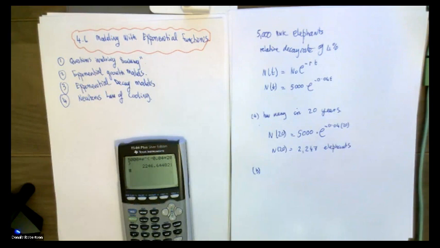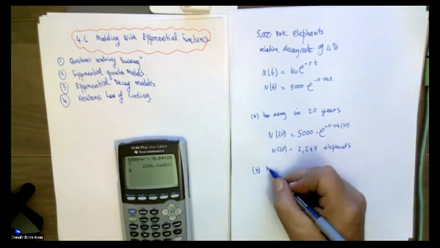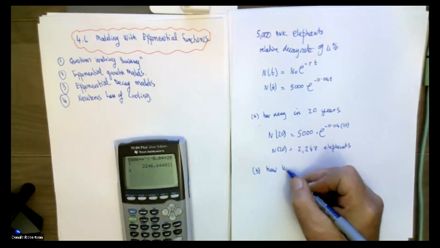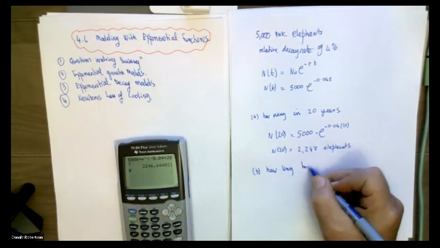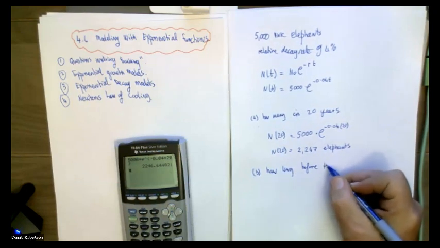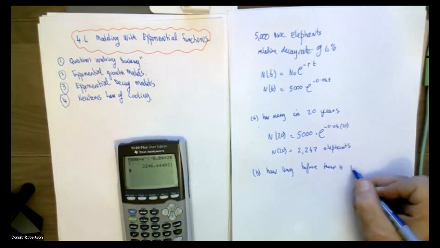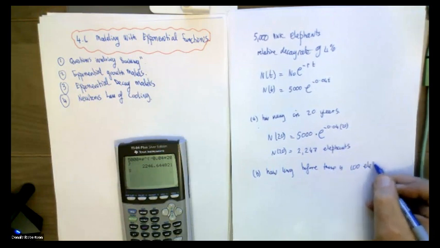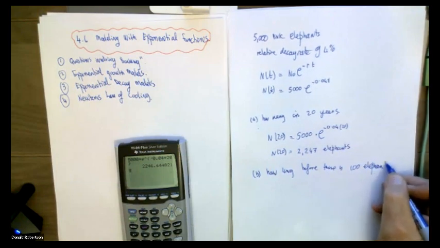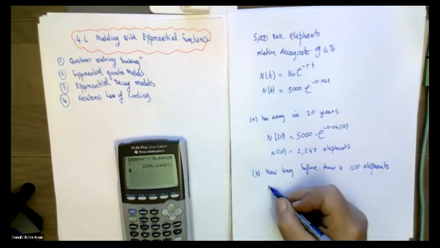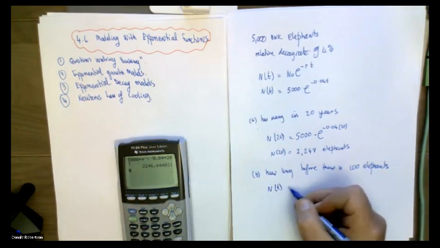So question B might be, how long before there are 100 elephants? Well, we know the population model.